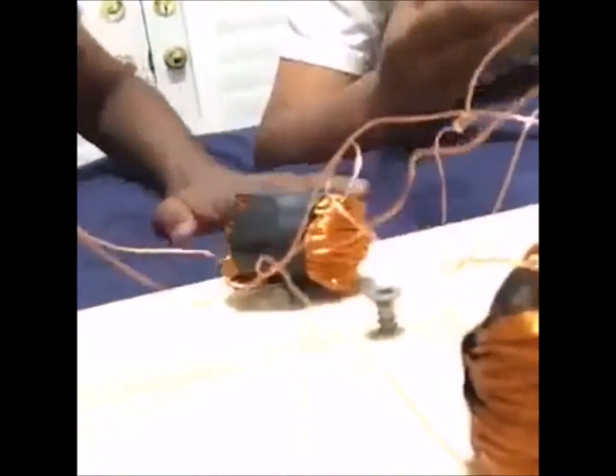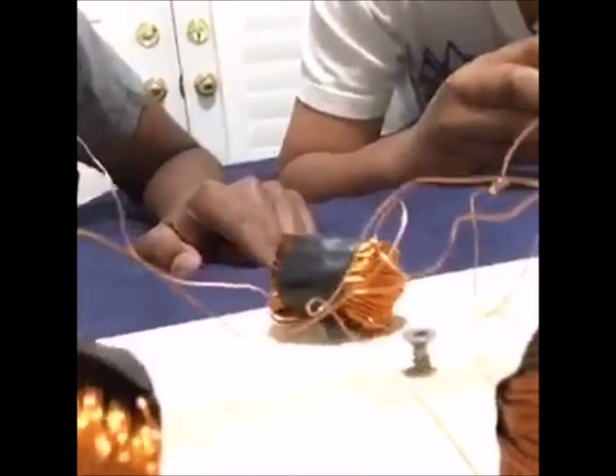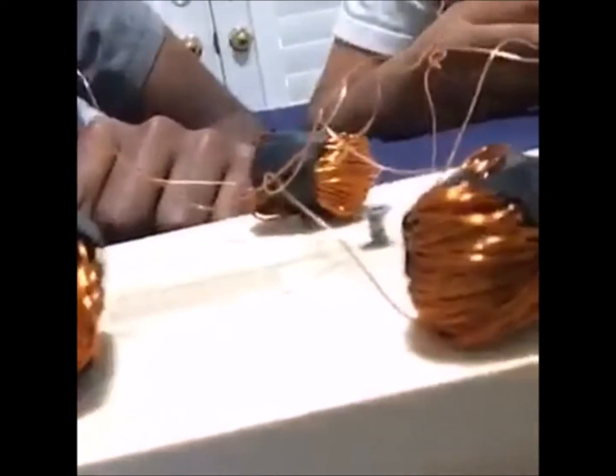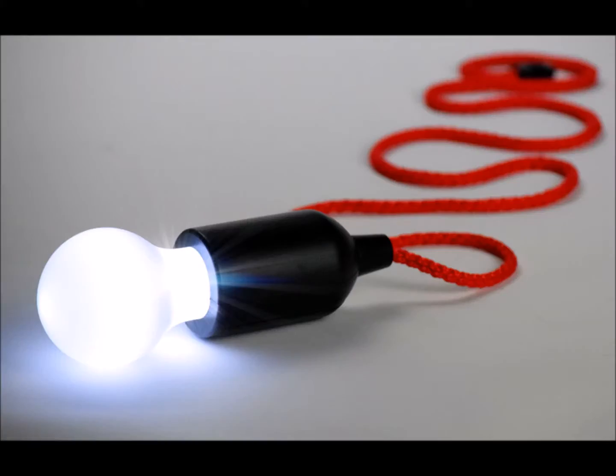As it turns, the magnets, which we removed, would be going against these coils. They'd be going against these coils, which would transfer the electrons from the magnets into the coils, and create power, and it'd flow through the coils and go into the light and power it.